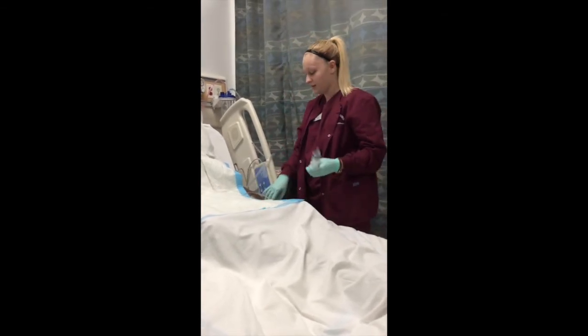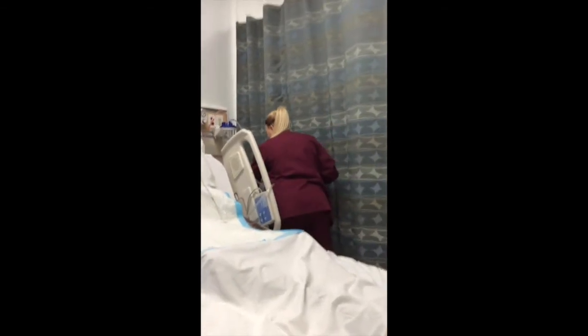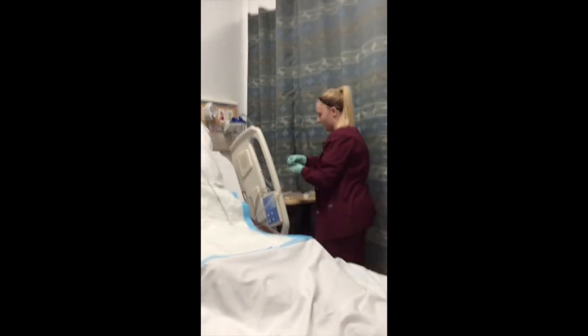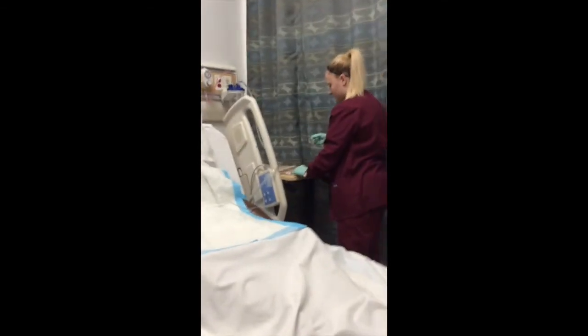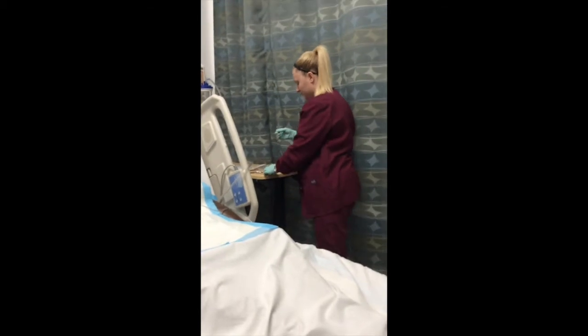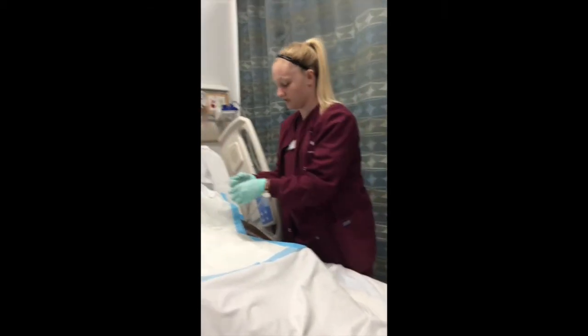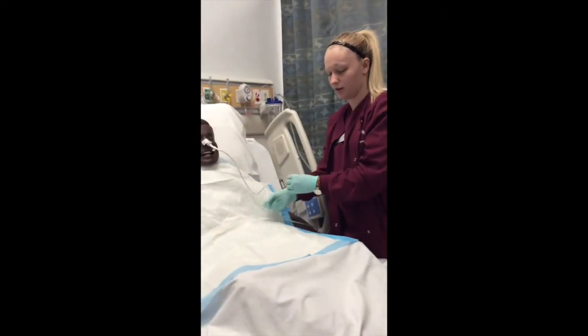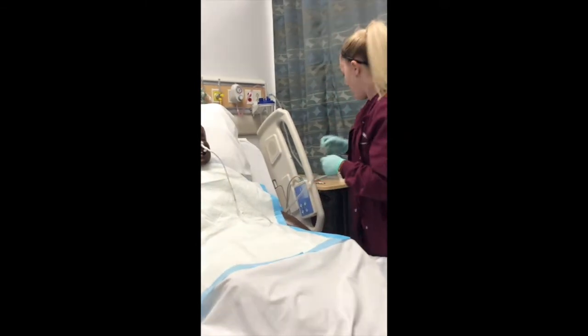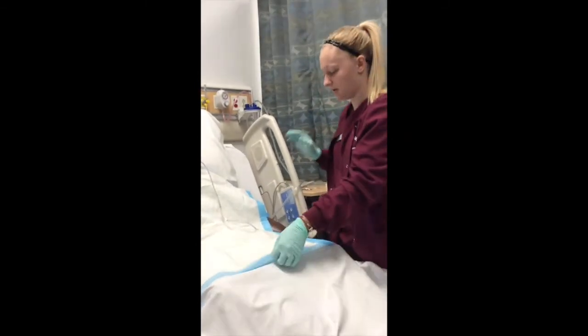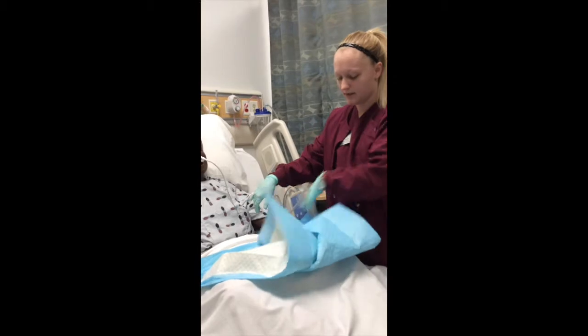Alrighty, so after that, I'm going to go ahead and get my pin and my rubber band. I'm going to take that and get it onto their gown. I'm going to put the rubber band around it and pin it onto their gown. And I'm going to go ahead and clean up my work area.